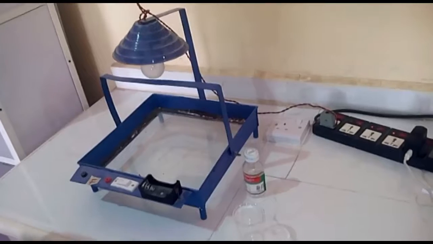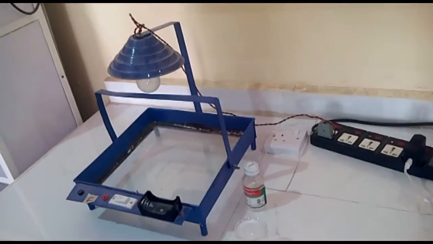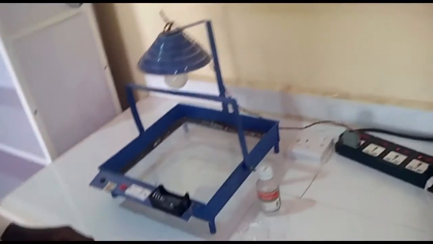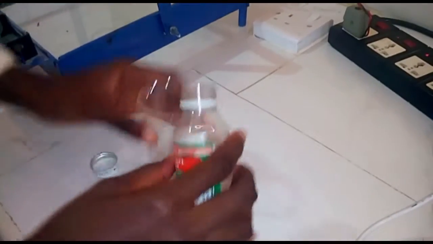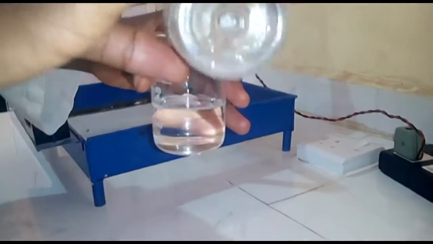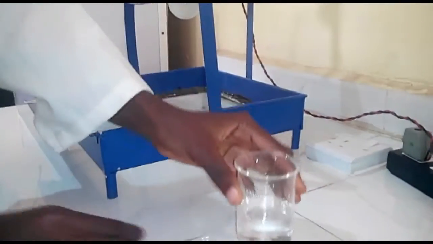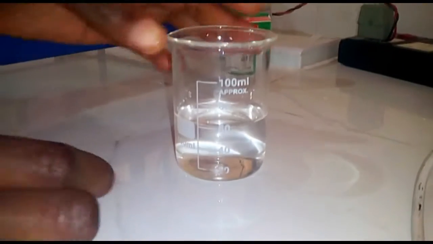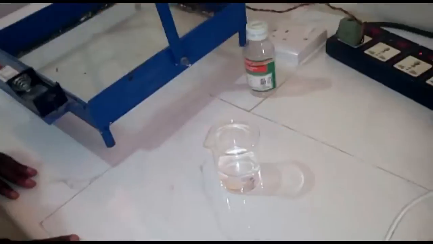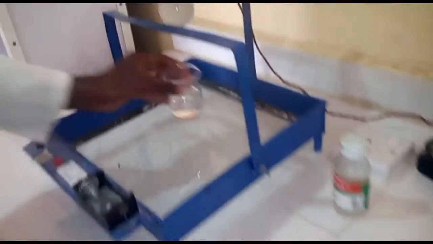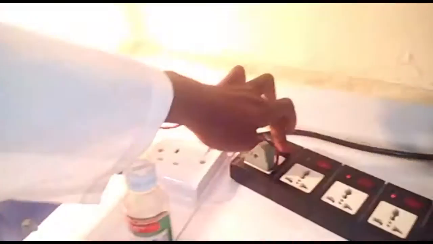The experiment we're about to carry out is for evaporation. For this experiment, we're going to need the following items: a beaker, methylated spirit, and a hot environment. Firstly, we'll pour some methylated spirit in a beaker and leave it open. Here, the volume of our methylated spirit is 60 milliliters. Then we'll place it in a hot environment and leave it for a few minutes.